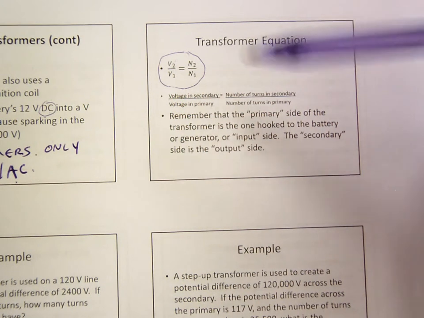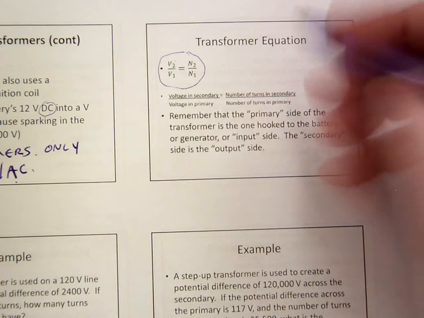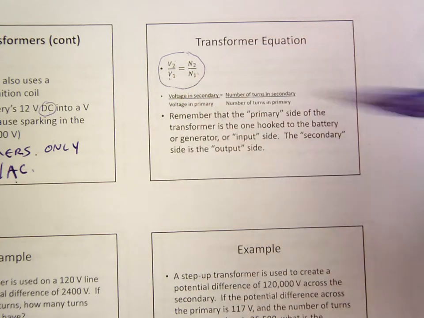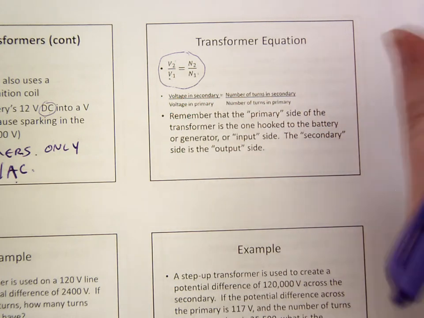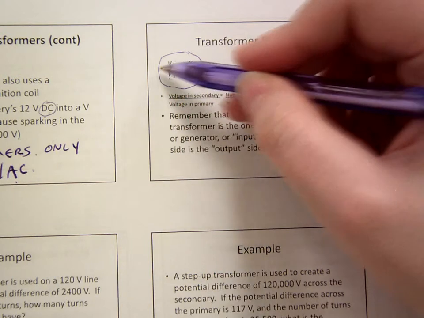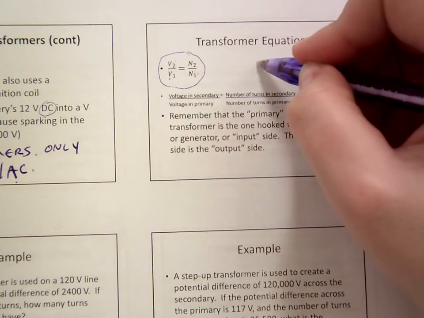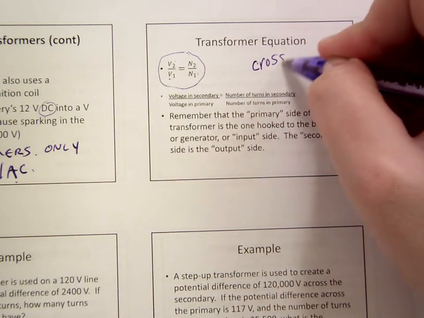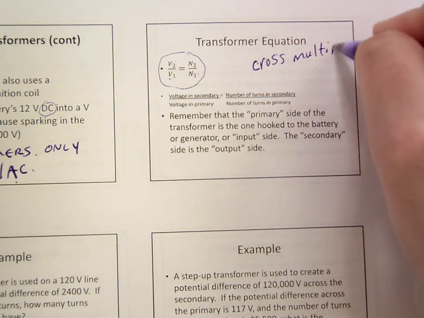Now remember that the primary, the one on the bottom here and here, is the side that's hooked to the battery or generator. It's where you're getting the current from. It's your input side, what you start with. Secondary is your output side that it's changing into. Now another thing, remember that this is a proportion, and to solve a proportion you cross multiply and divide.